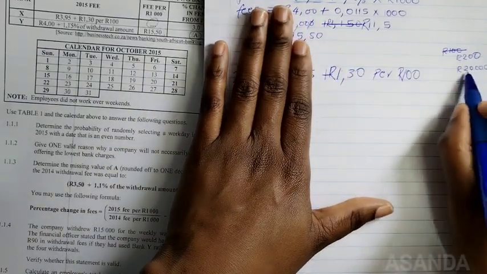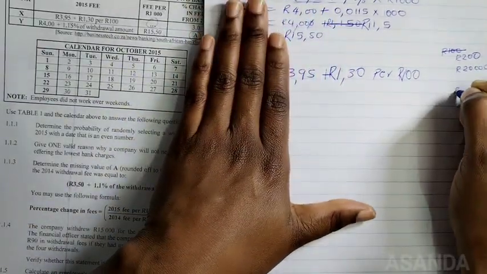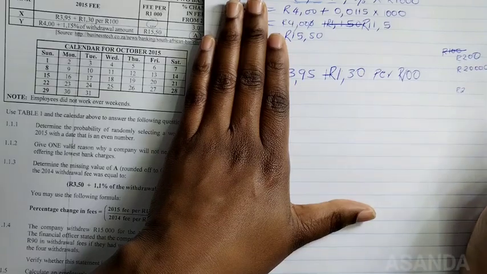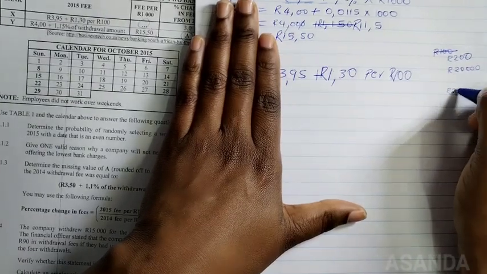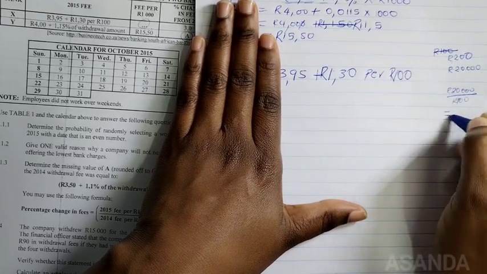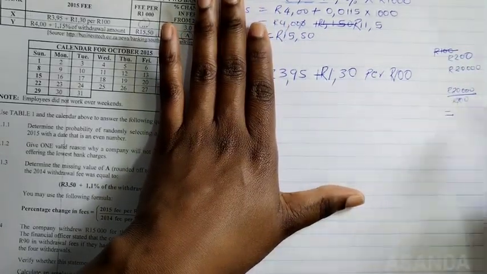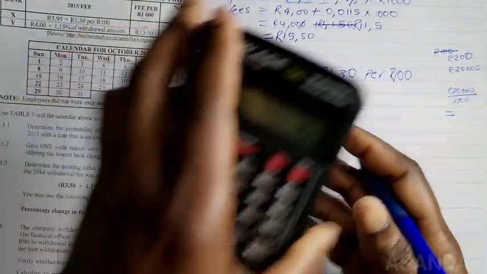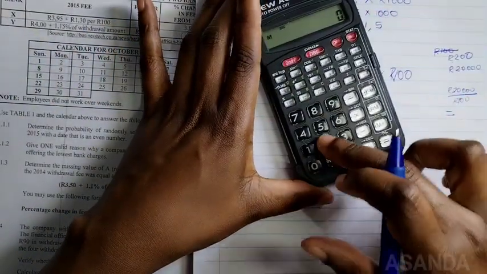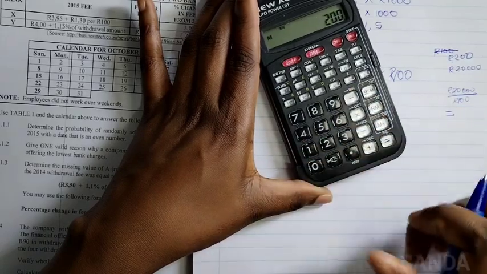So now I have to figure out how many 100 rands are here. How do I do that? I simply make a small calculation on the side: 20,000 divided by 100 rand, just counting how many 100 rands. I'm cutting 20,000 into 100 rand pieces. So it's 20,000 divided by 100, and that is 200.